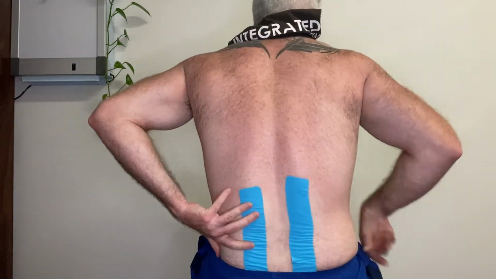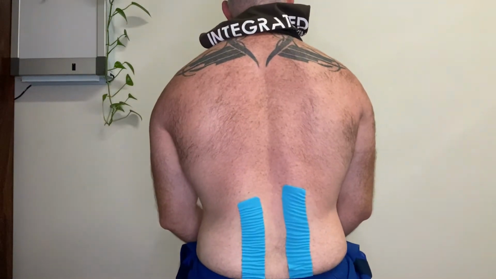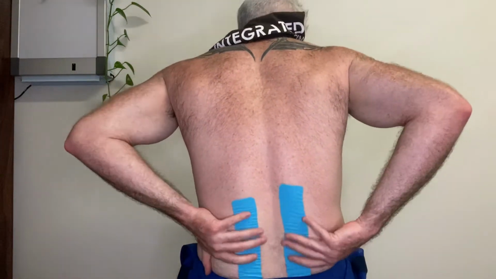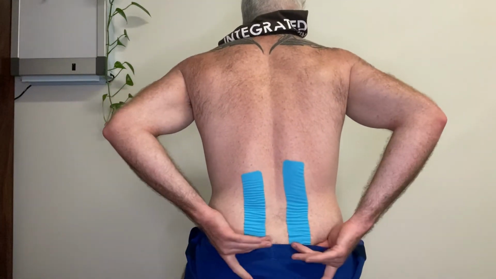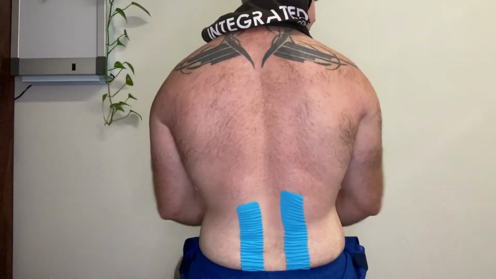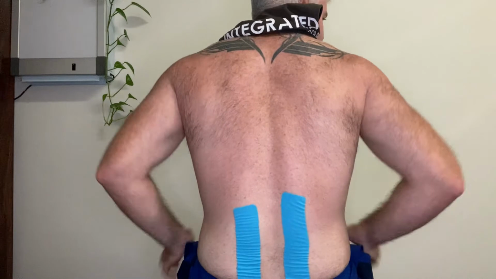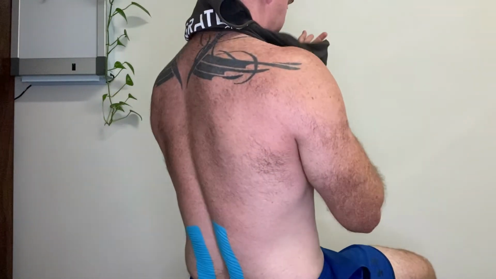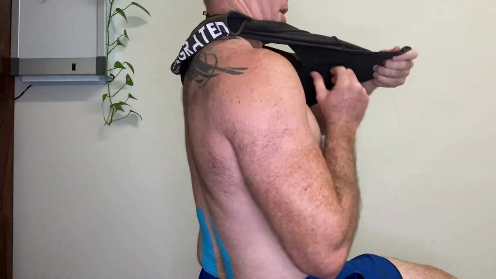So now I should have 2 strips of tape running up the back, working over those tissues, and you can see they're anchored down here. Give them a good rub to get that adhered. And that's a simple application for lower back pain. Now, just getting my singlet back on.